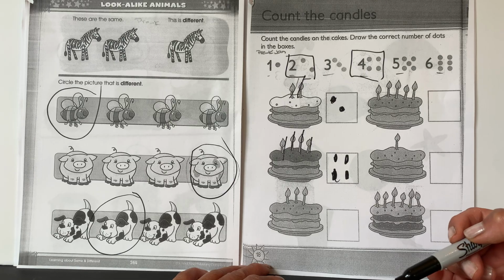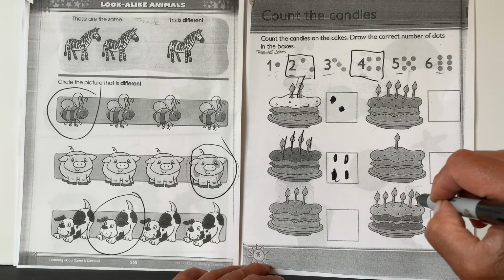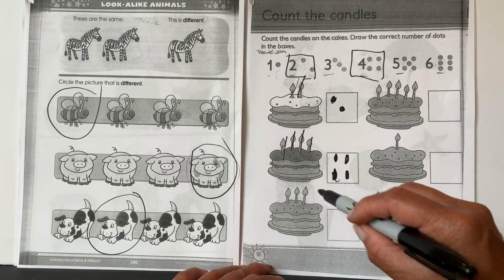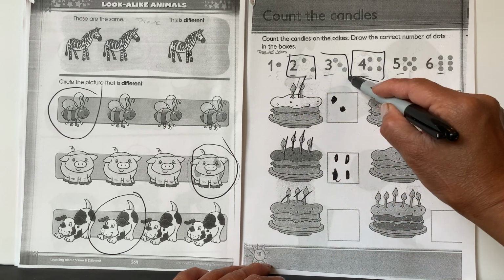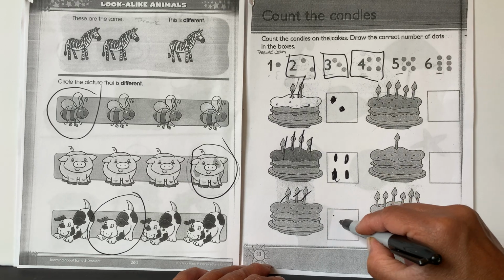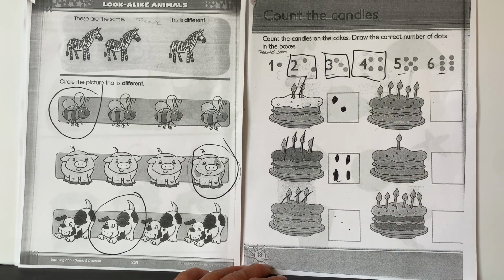Now, if it's easier for you to just poke and make a dot, you can do that too. I'll show you how. 1, 2, 3. You can do that too.